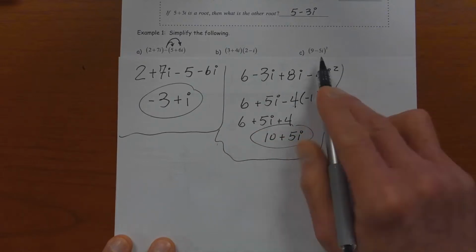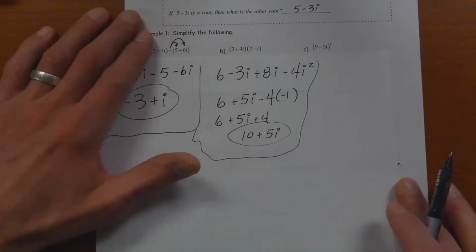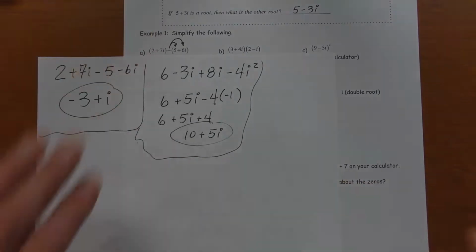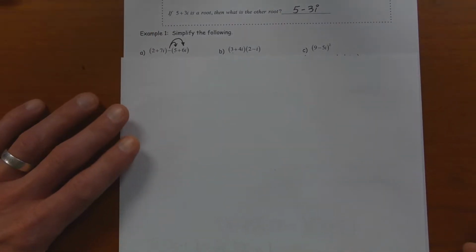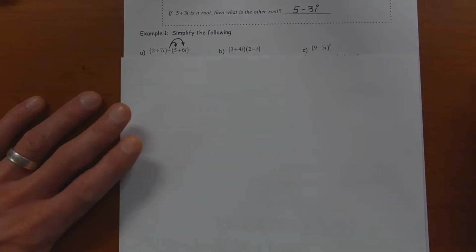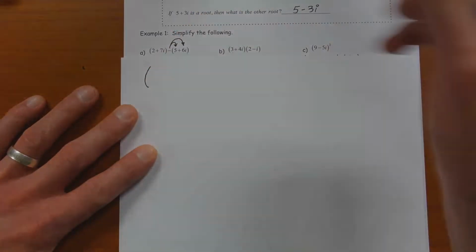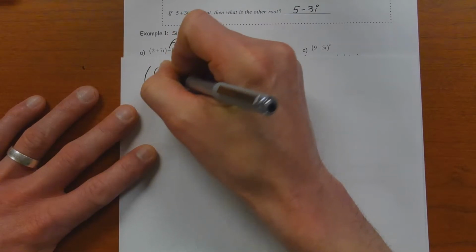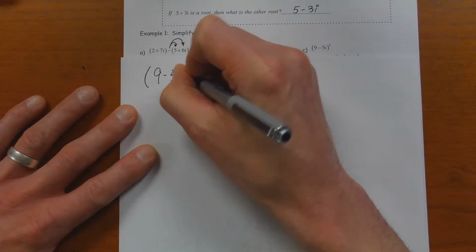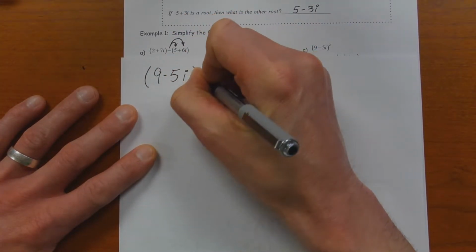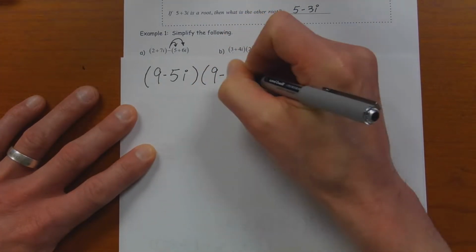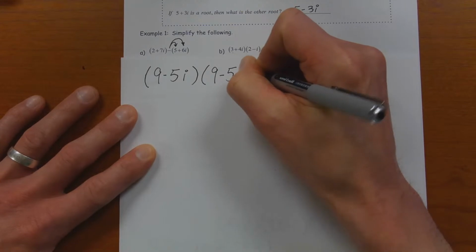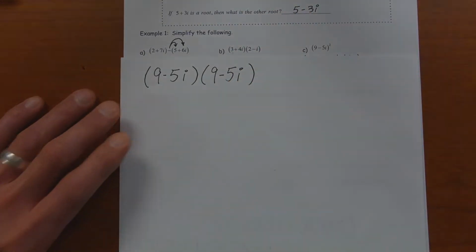Over here, 9 minus 5i squared. Please do not make the mistake of simply squaring everything that you see in parentheses. A binomial that is being squared means we have two of the exact same binomials. So 9 minus 5i times 9 minus 5i.